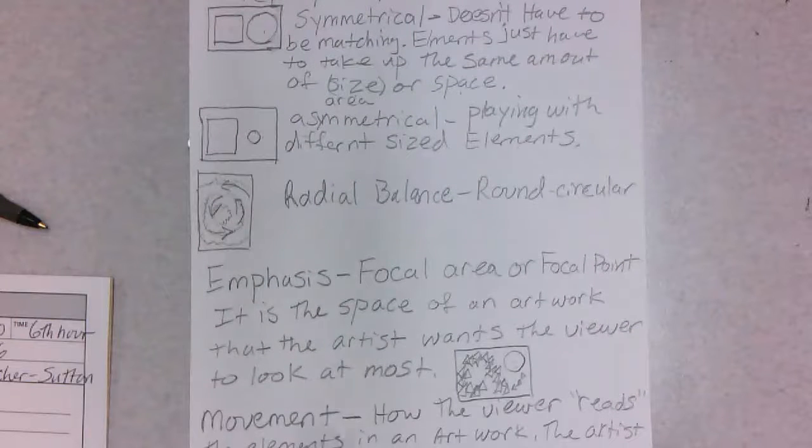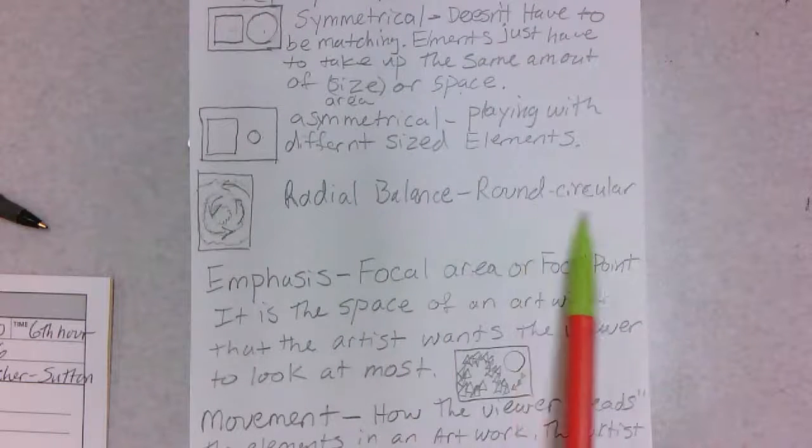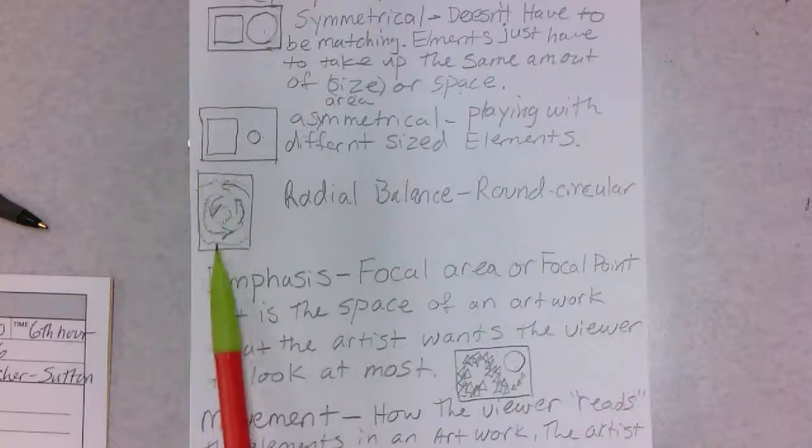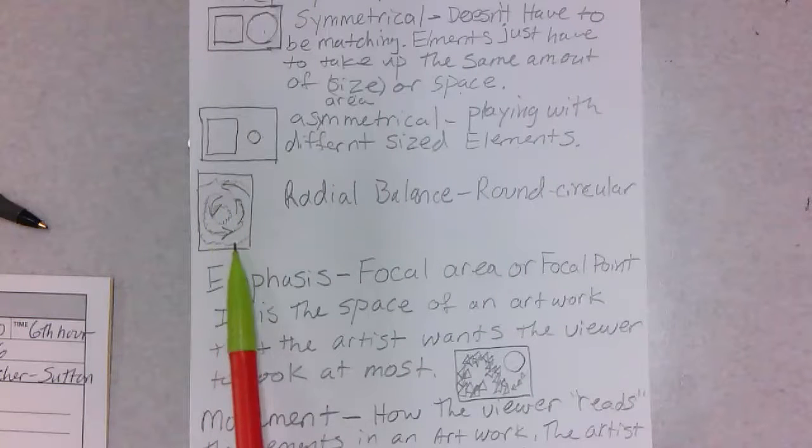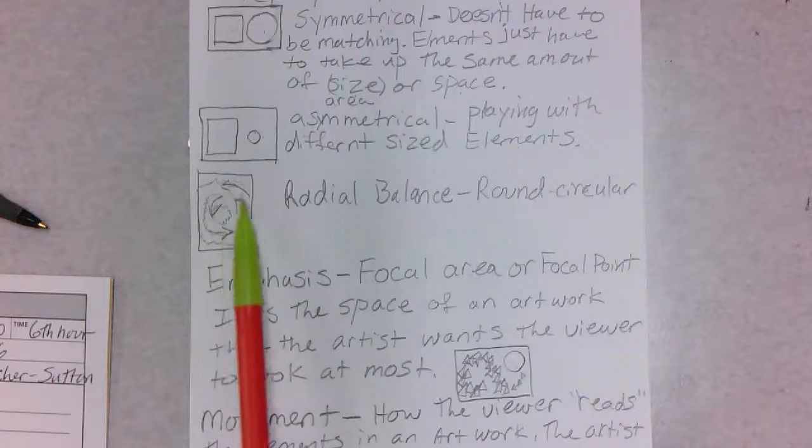And then we have radial balance, which means it's round and circular. So even if it's on a rectangular ground, it still has this feeling of round, cycling, flipping our eyes around and around and around.